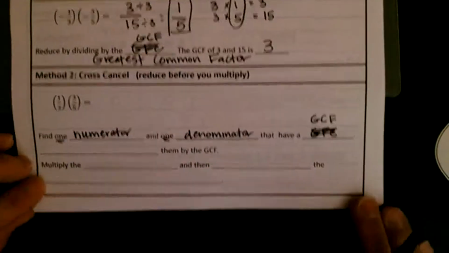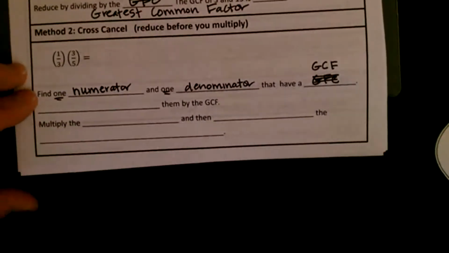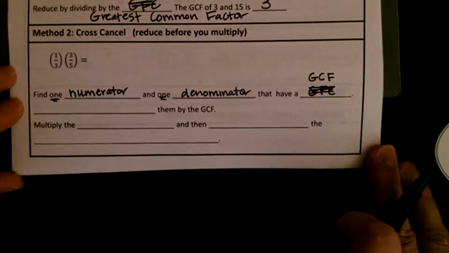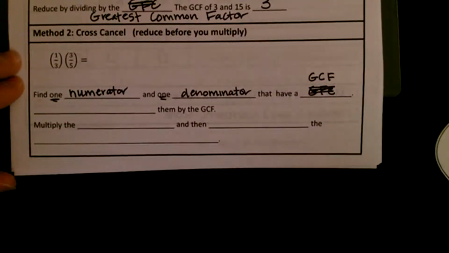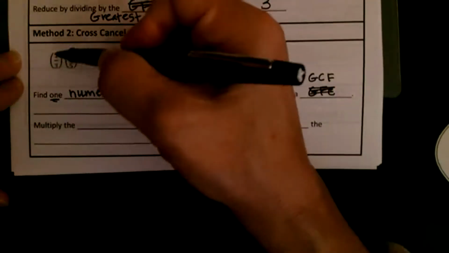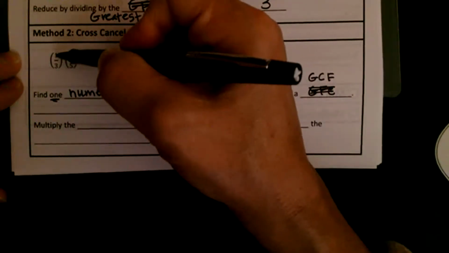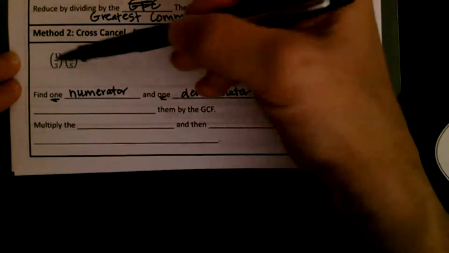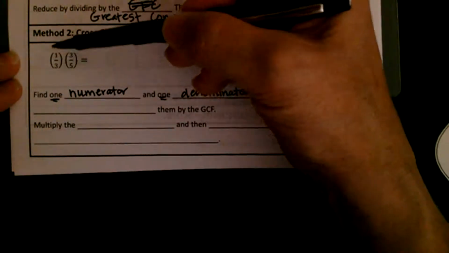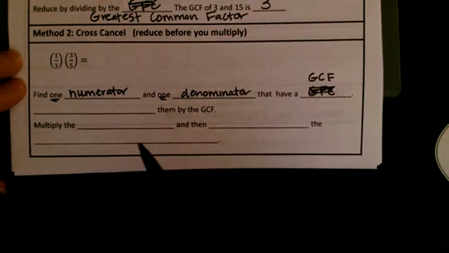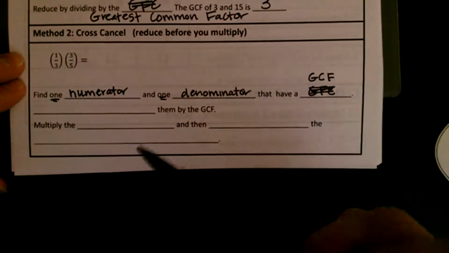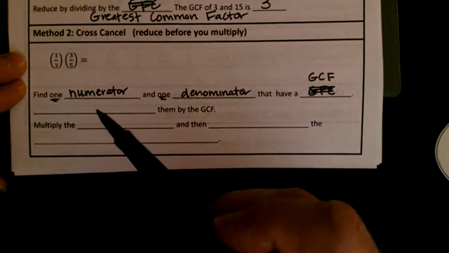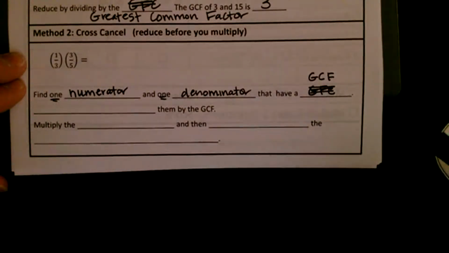Okay. All right, so we're going to find one numerator and one denominator. And when I say one numerator and one denominator, that's because they don't have to be part of the same fraction. So for 1/3, this is the numerator, 1, right? And this is the denominator, 3. But when you do cross canceling, it can be in the same fraction, one numerator, one denominator, but it can also be a numerator from one fraction and a denominator in a different fraction, okay?